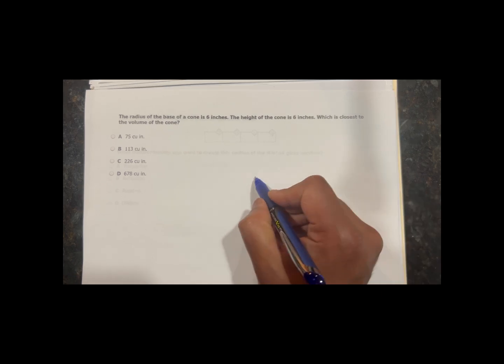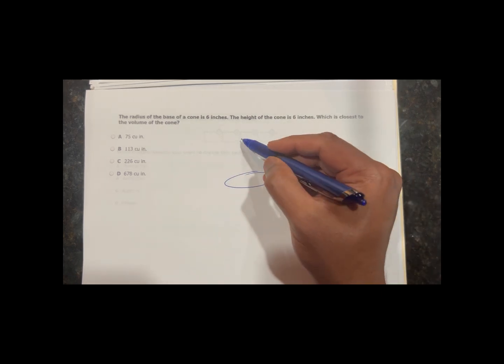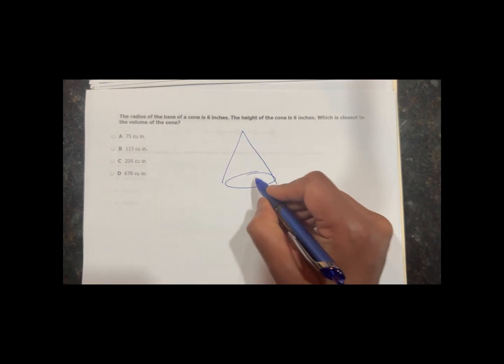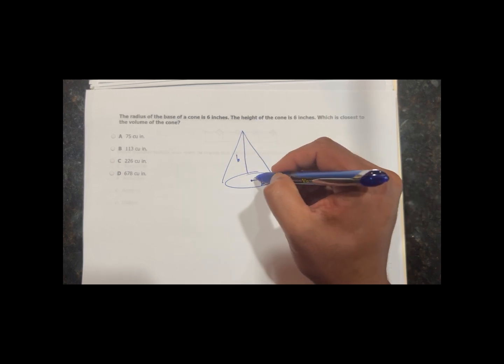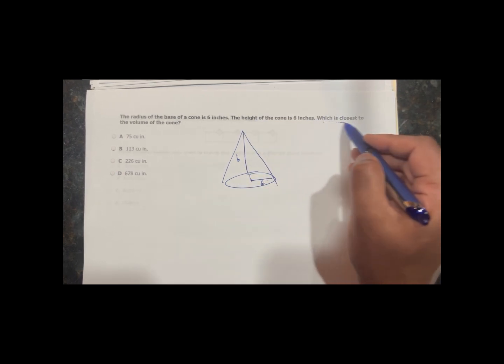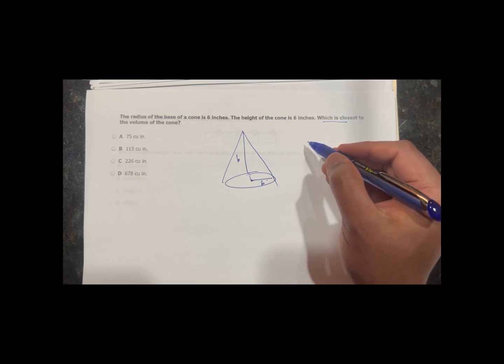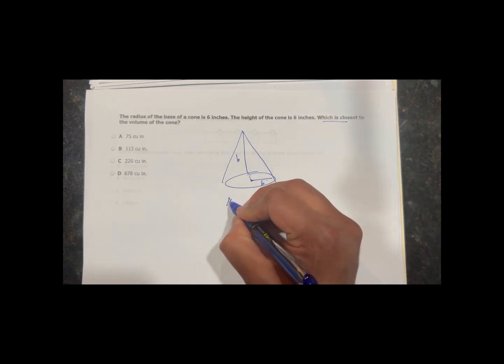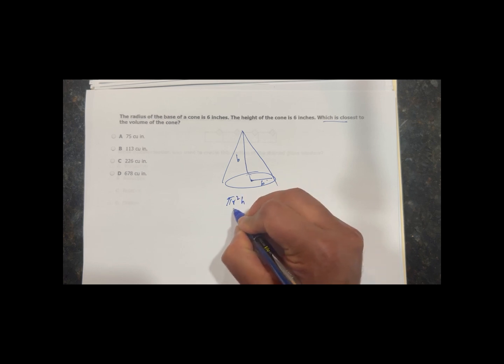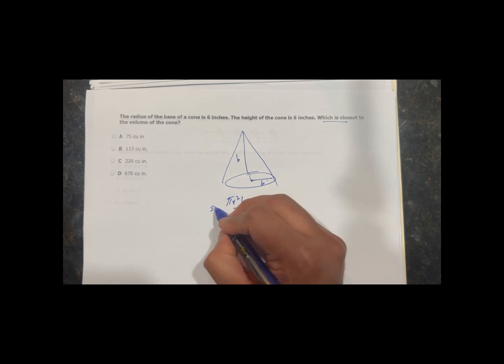Okay, let's look at this. The radius of the base of a cone is 6 inches. Always good to draw diagrams. I want a cone, and this is the radius. The height of the cone is 6 inches. All right. What is the closest volume? It's good to know the volume of a cone. It's essentially pi r squared h by 3. That's the volume of a cone.